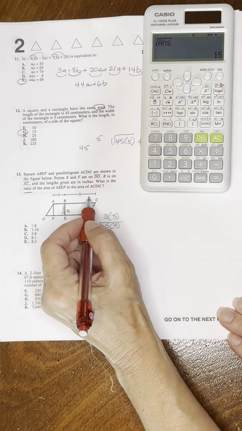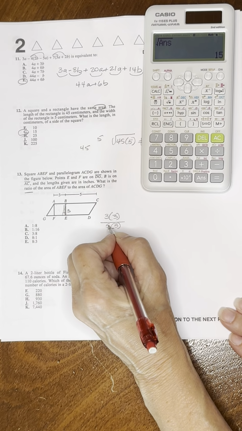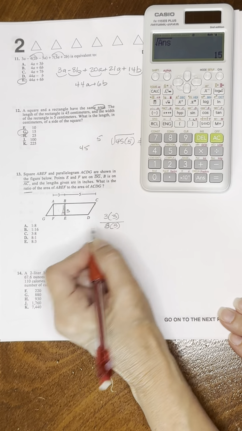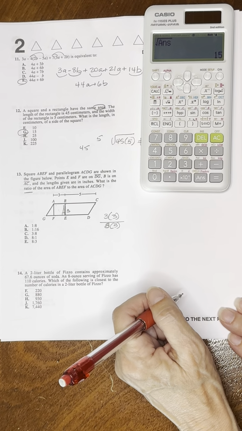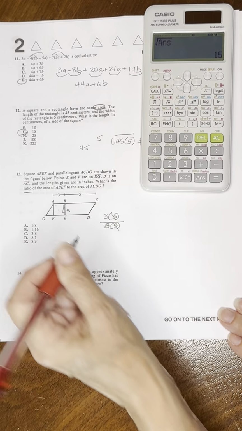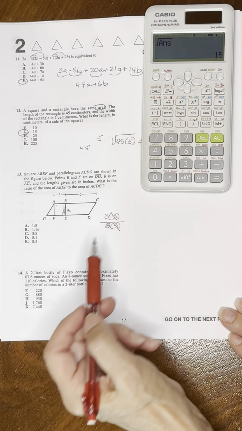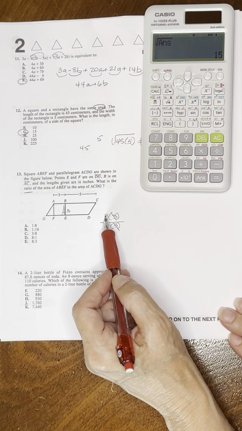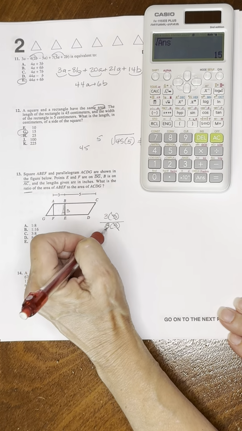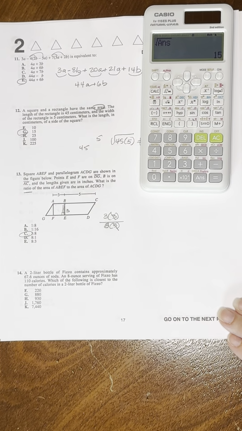Nope, 5 plus 3 is 8, so 8 times 3. Well, your 3's cancel. It's just 3 to 8. It's 3 to 8 because it's the top to the bottom. C is your solution.